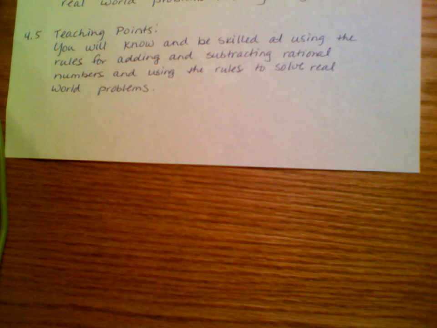This is the lesson 4.5 mini lesson. Our teaching point is you will know and be skilled at using the rules for adding and subtracting rational numbers and using the rules to solve real-world problems.